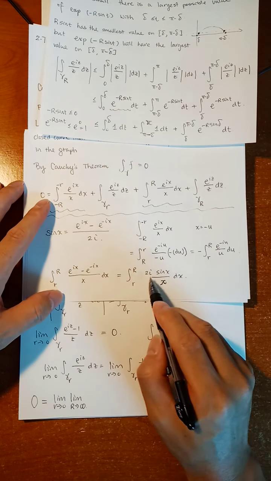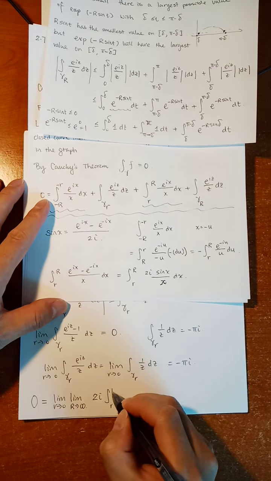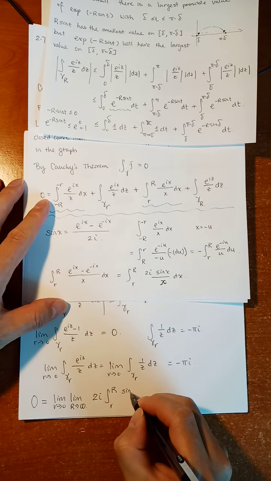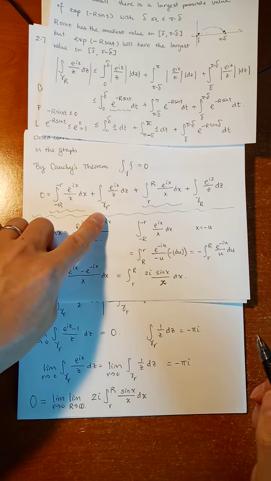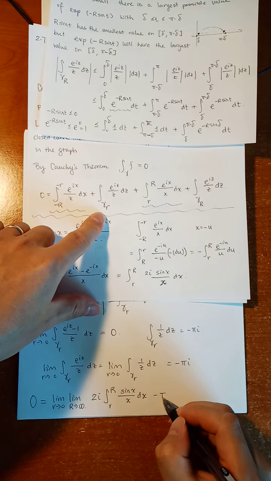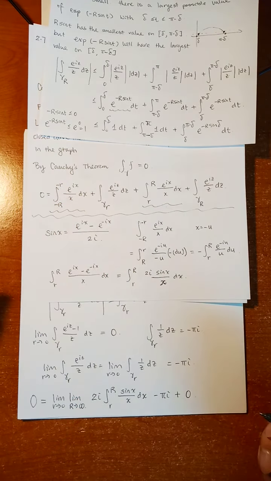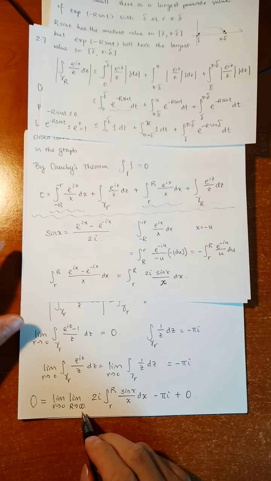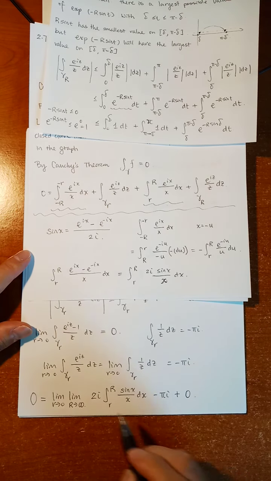These two added together give 2i times the integral from r to R of sine x over x dx. And this term gives you negative pi i. This term gives you 0.